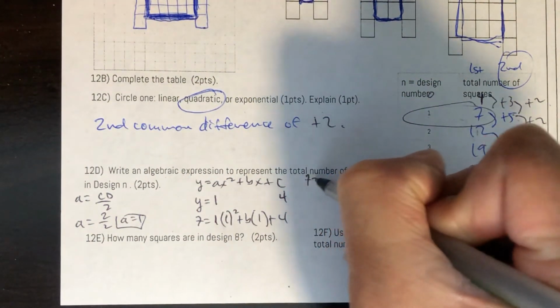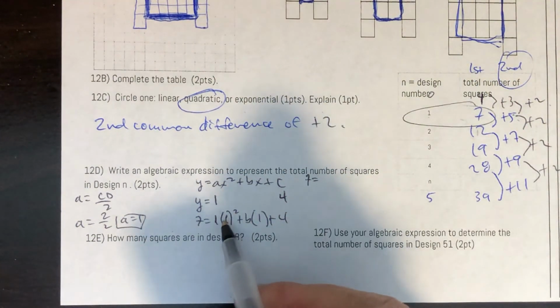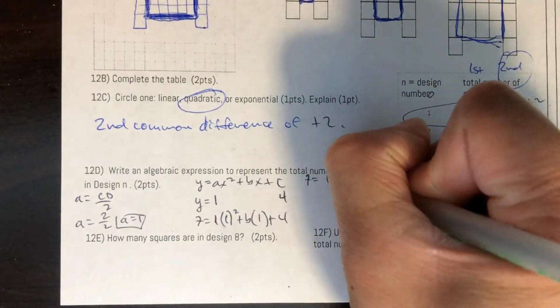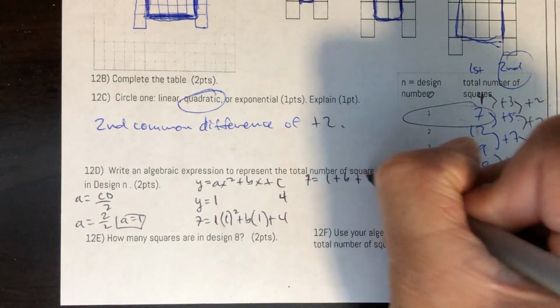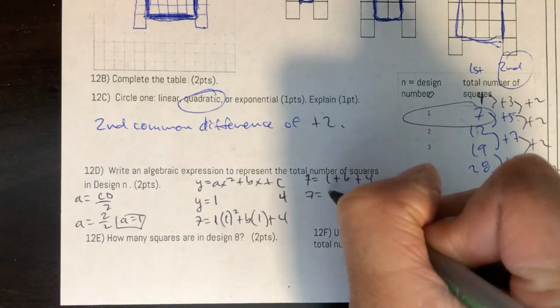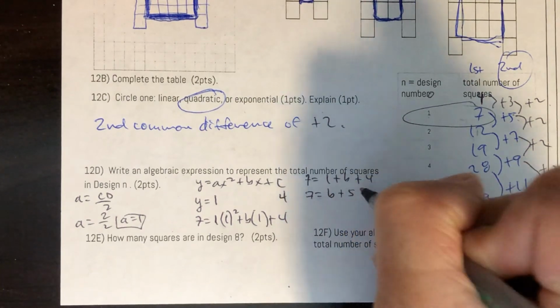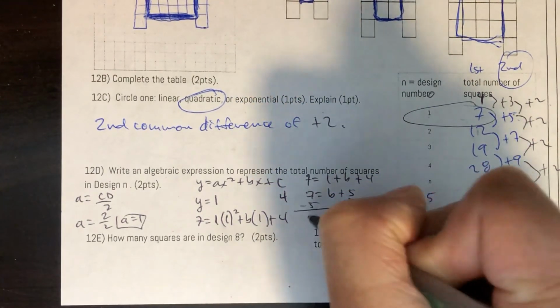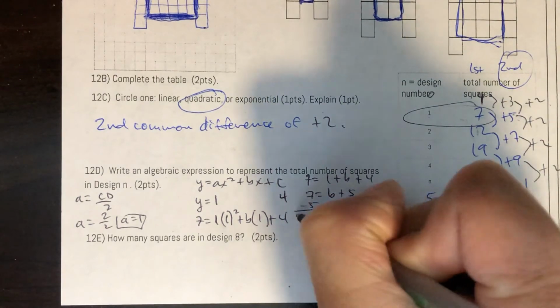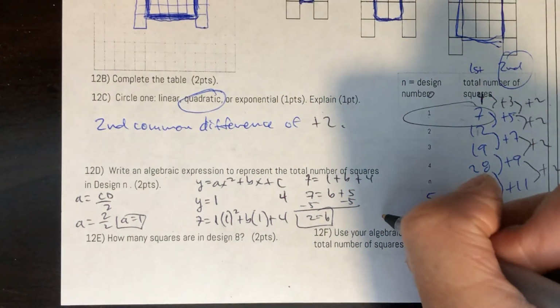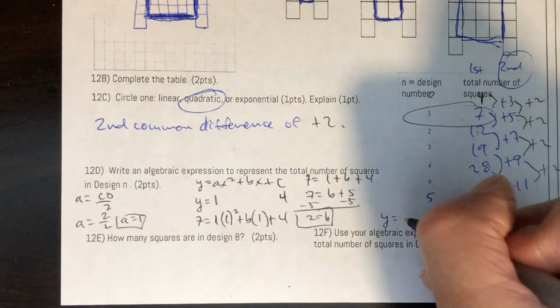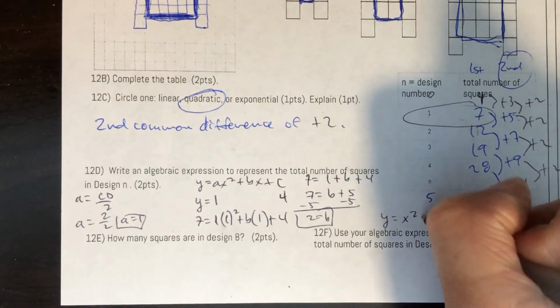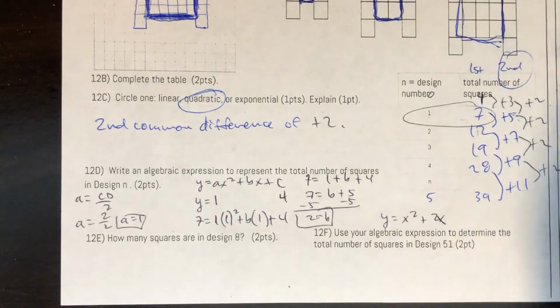So that becomes 7 equals 1 squared is 1, 1 times 1 is 1. B times 1 is just b, and then you have the 4. 7 equals b plus 5, combine like terms, subtract 5. b is equal to 2. So I have y equals 1 for your a value, or just x squared, plus 2x plus 4.